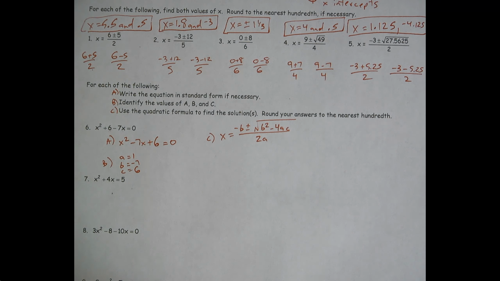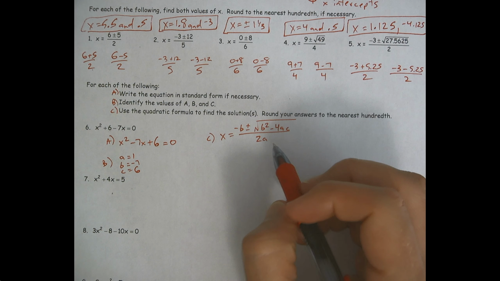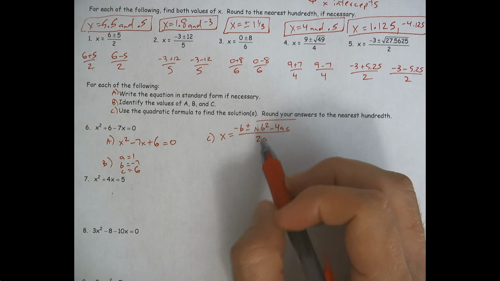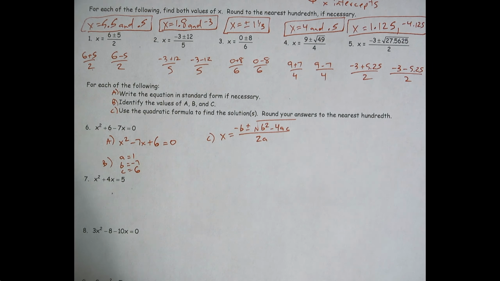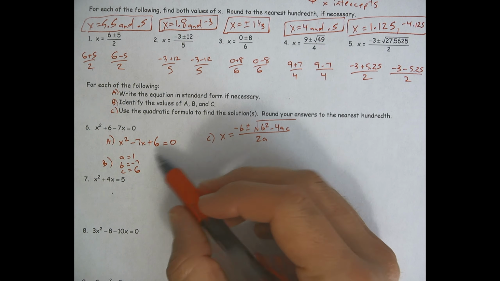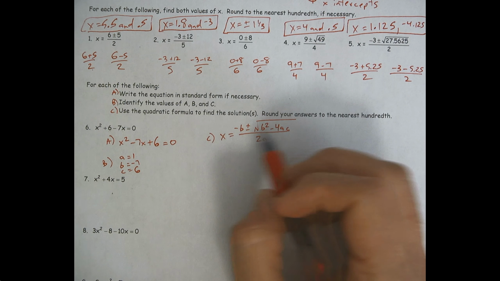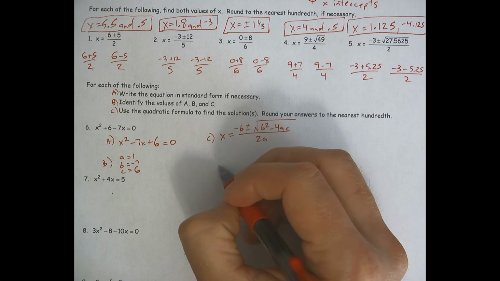Something that's going to need to be memorized eventually. Okay, right now it doesn't have to be memorized. You're going to have it in your notes when you take your quiz. But when you get to, say, the SAT, this is something that is going to be drilled in your head, and you're going to have this available to you, hopefully on memory. So we're going to go ahead and plug in our A, our B, and our C into all of these spots, and we're going to solve it.